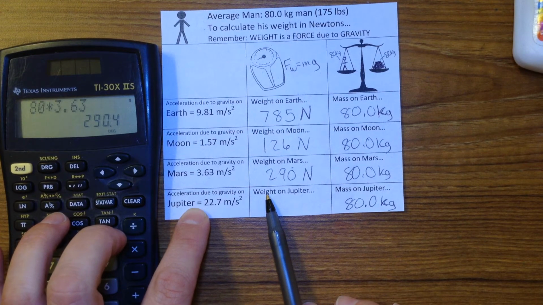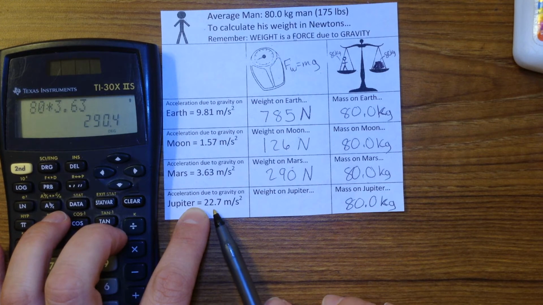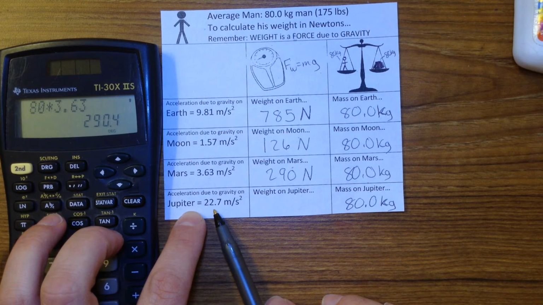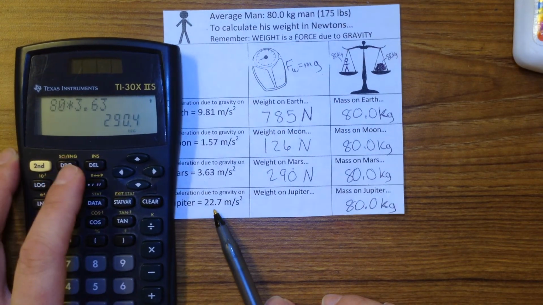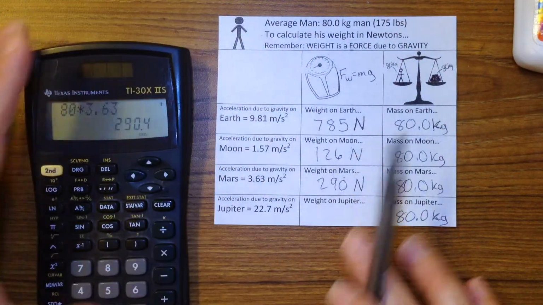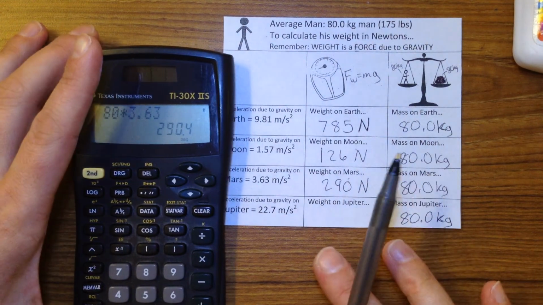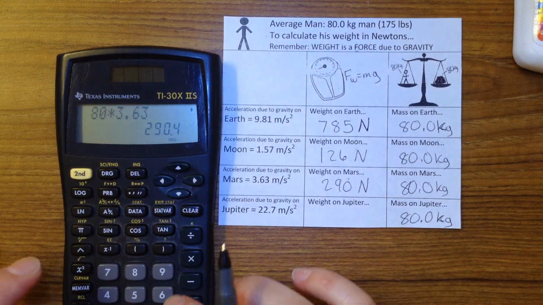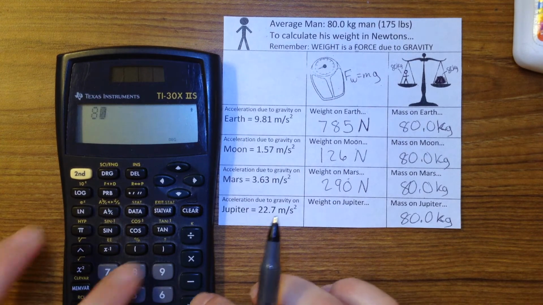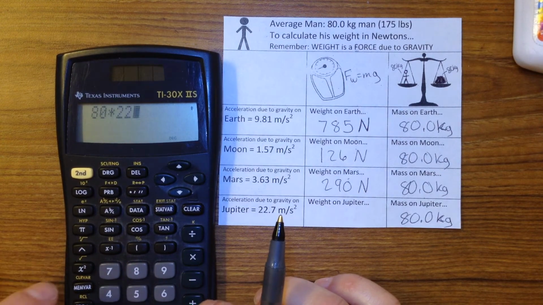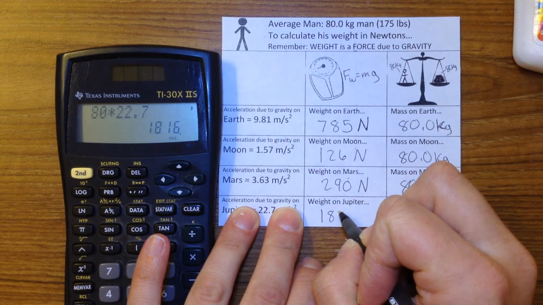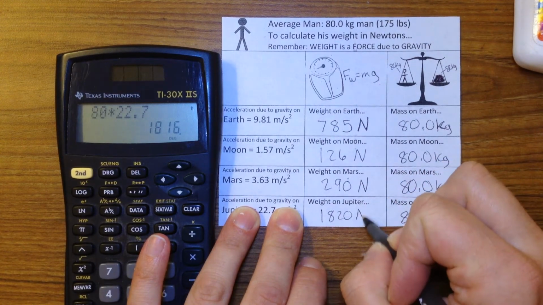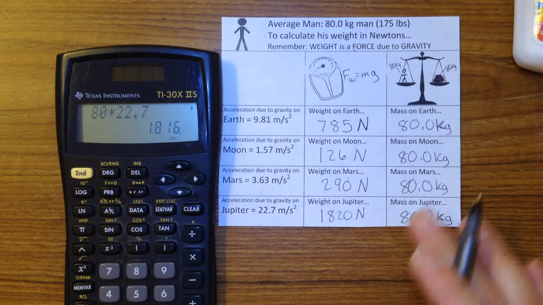Now, we send him to Jupiter. Jupiter is the largest planet in our solar system and has a very significantly large mass. The acceleration due to gravity on Jupiter is 22.7 meters per second squared. What is his weight in newtons going to be on the surface of Jupiter, if Jupiter had a surface? 80 multiplied by 22.7 is 1,816, rounded for significant figures, 1,820 newtons.